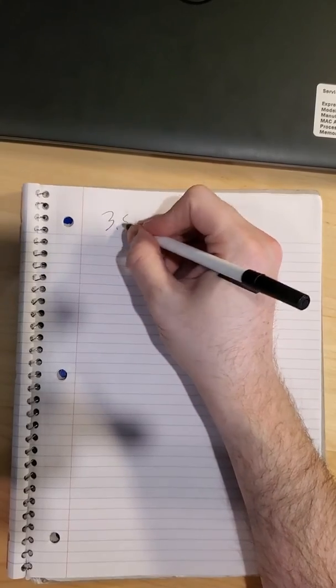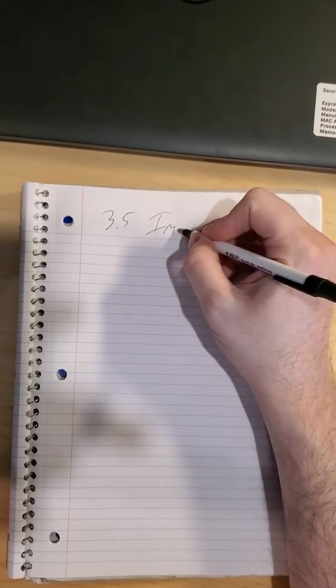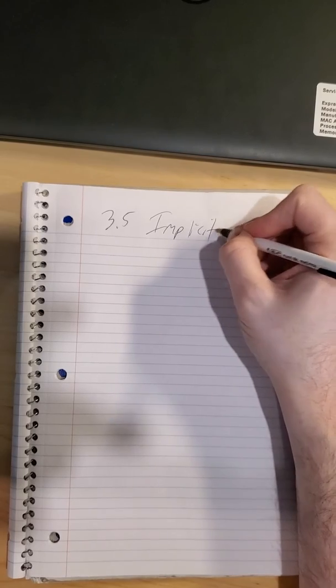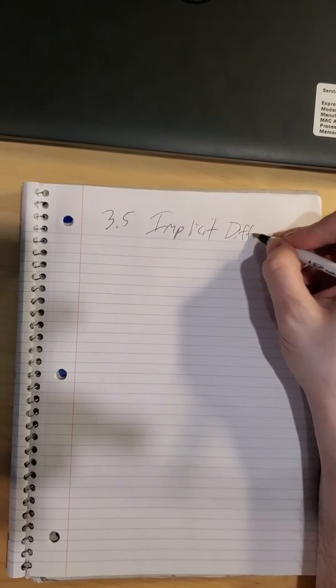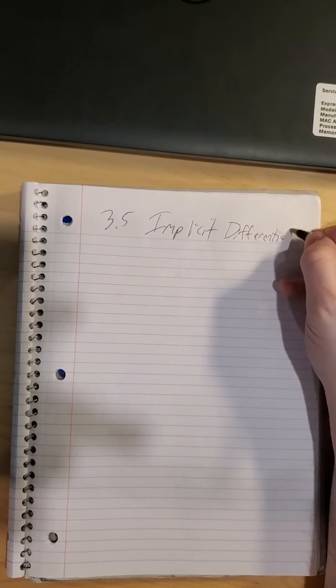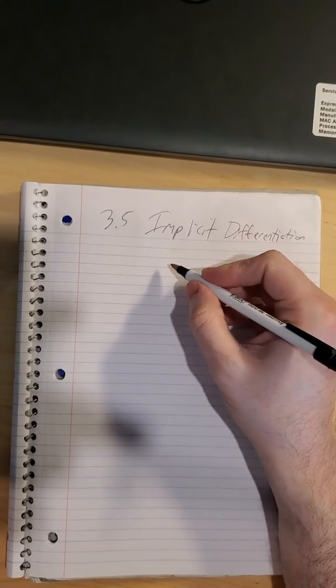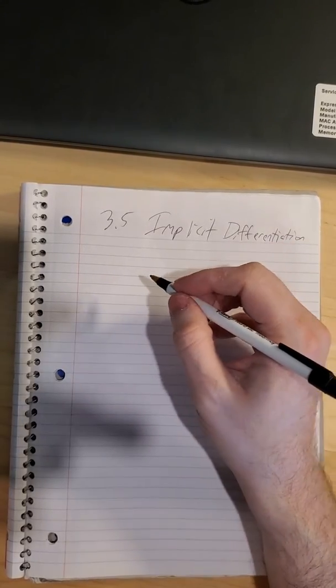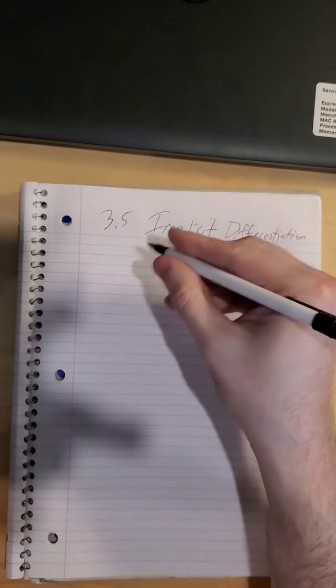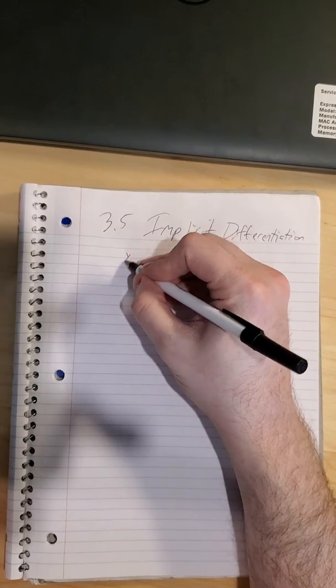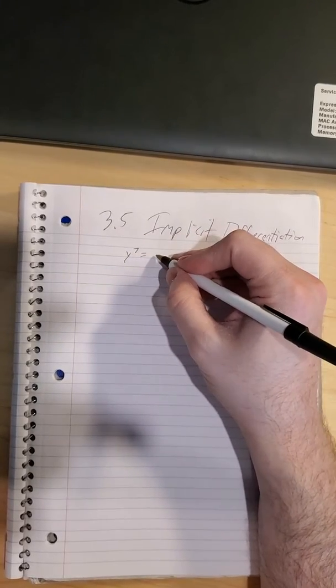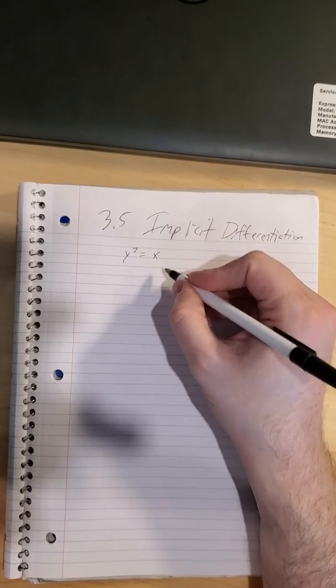Okay, and welcome back. Today we're going to have a look at section 3.5 on implicit differentiation. So the idea here is that we have two or more variables happening at the same time. So we'll start with one that we can do two different ways. We'll look at the equation y to the 7th is x.